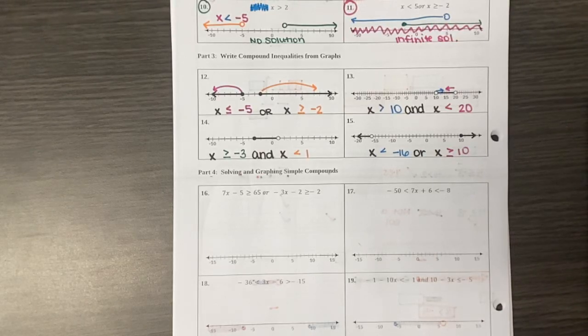Okay, in this part of 2.3, we're going to look at part 4 and part 5. And in part 4, we are solving and graphing simple compounds.